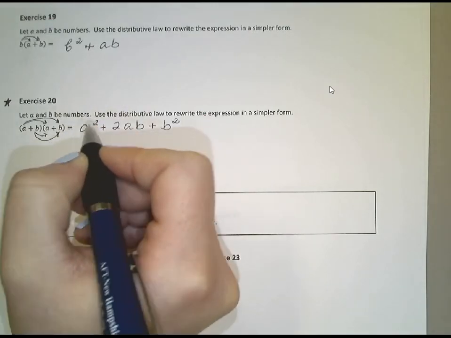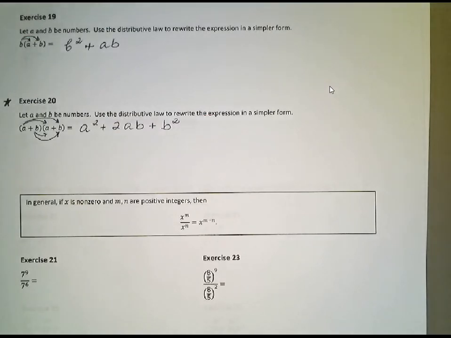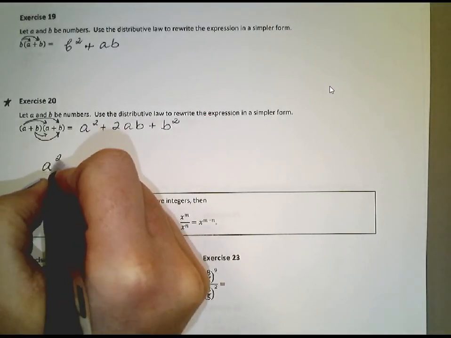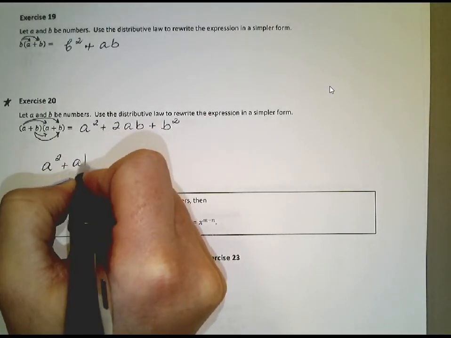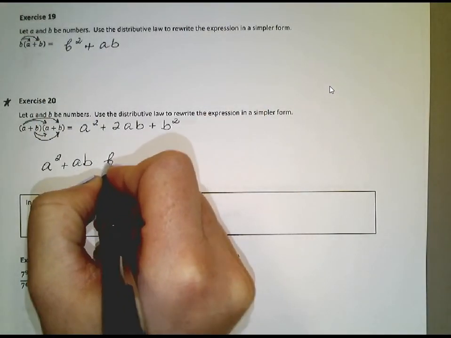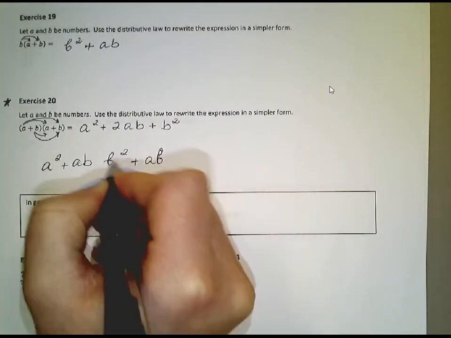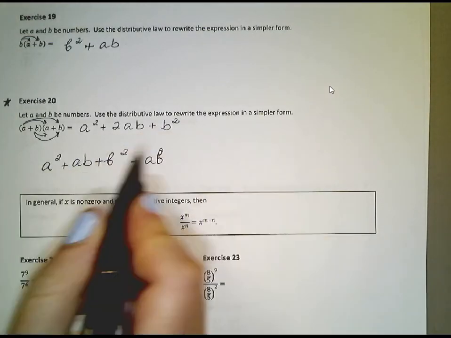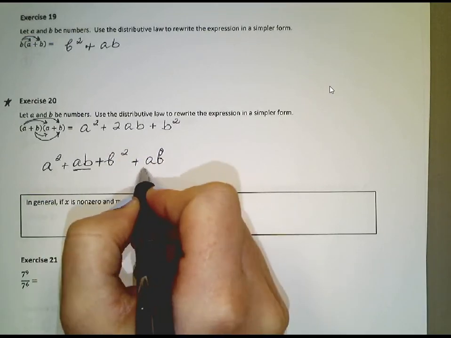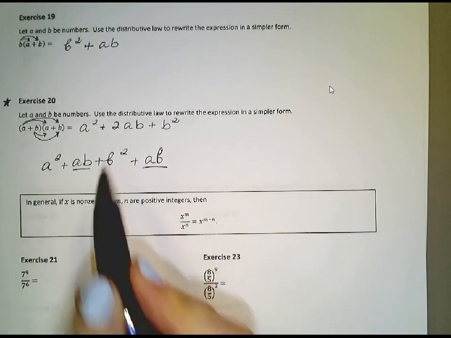And that will give us, from the previous problem, a squared plus ab. And from the 19, we have b squared plus ab, right? So you combine like terms, ab and ab, you end up with 2ab plus a squared plus b squared.